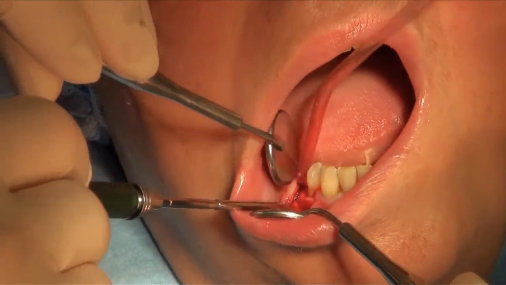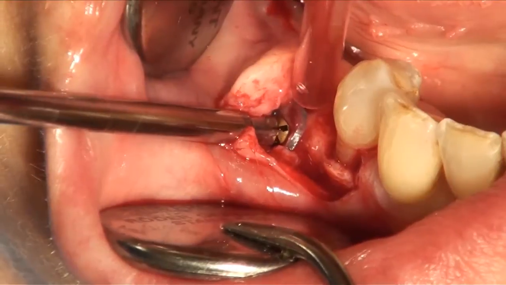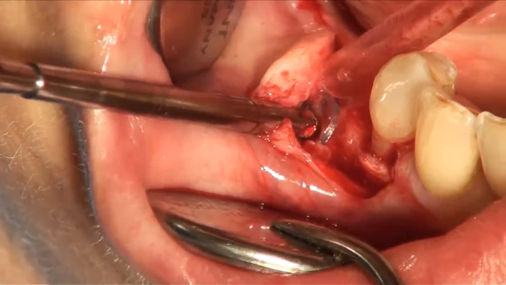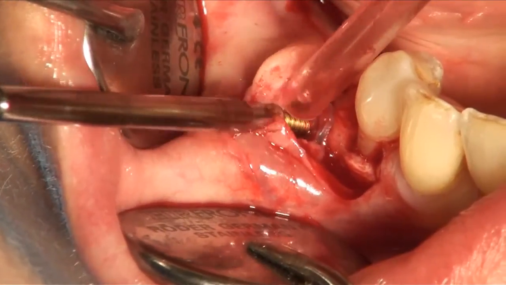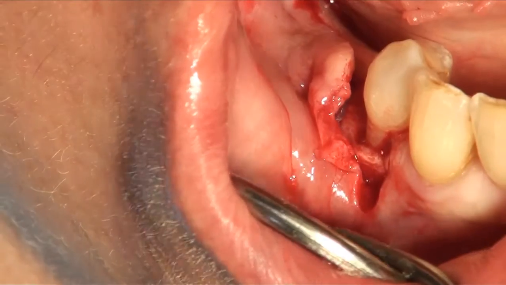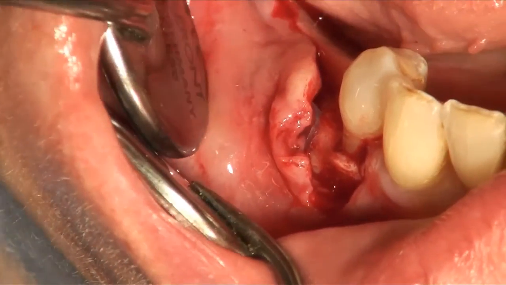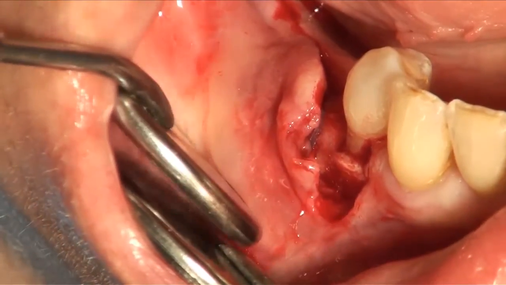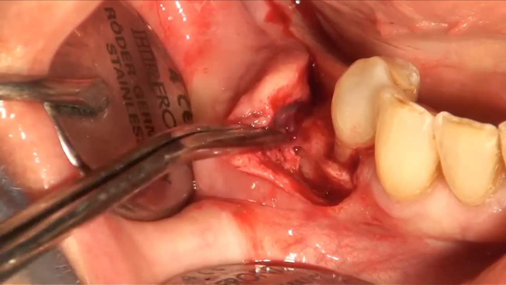Here my screwdriver comes along, and you see now the screw is removed. And now I will remove this expander out of the pouch.